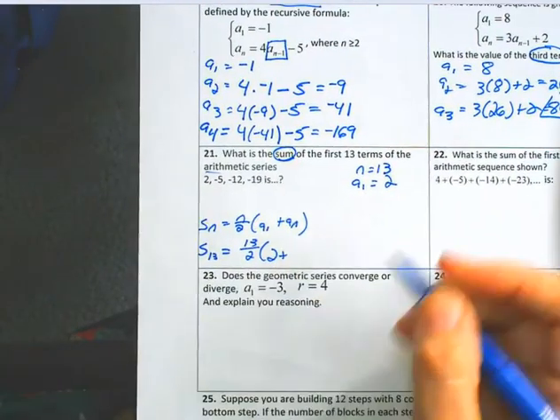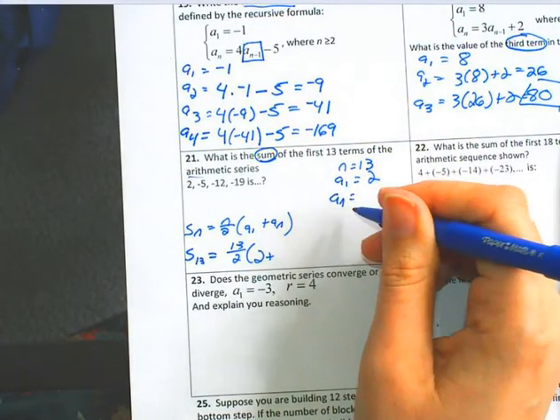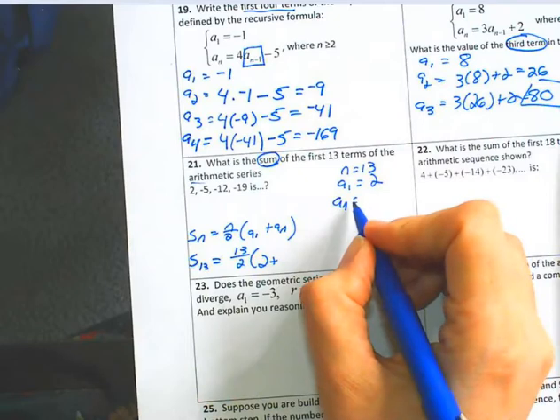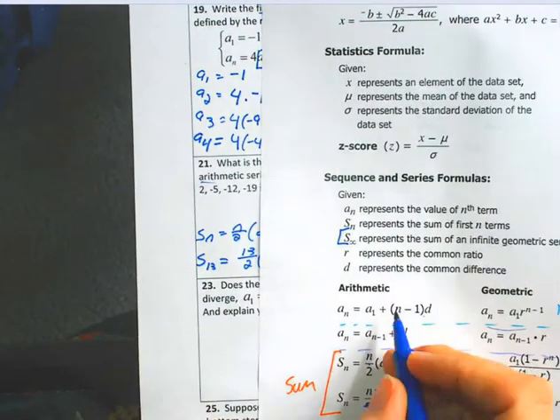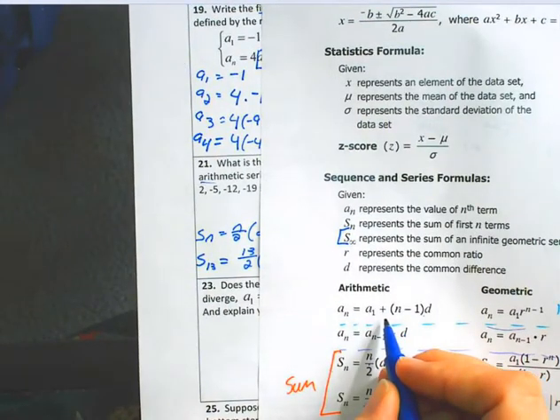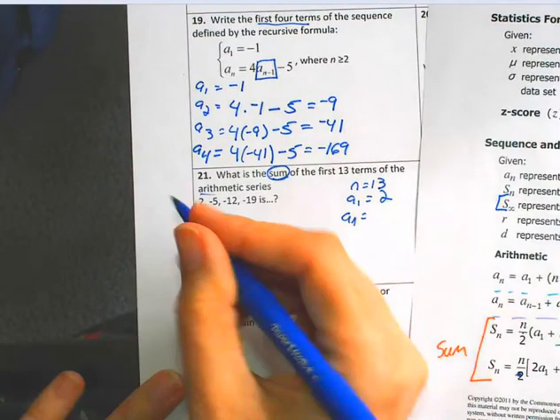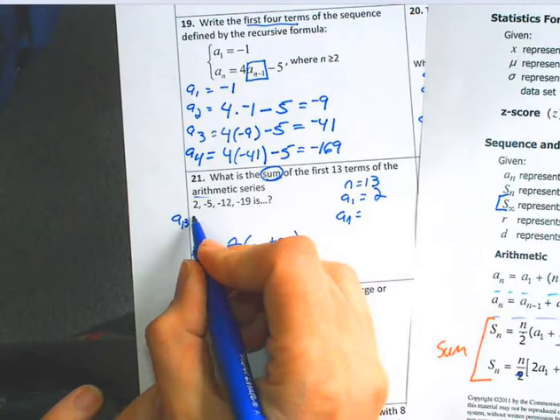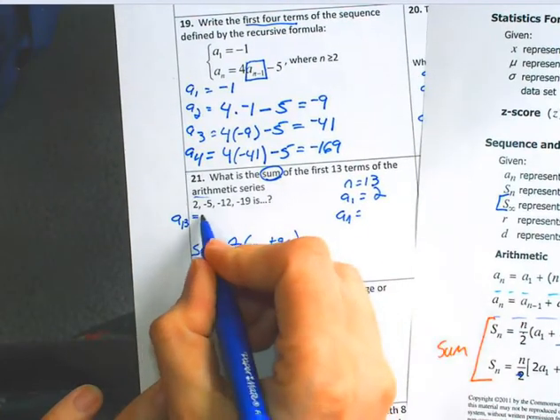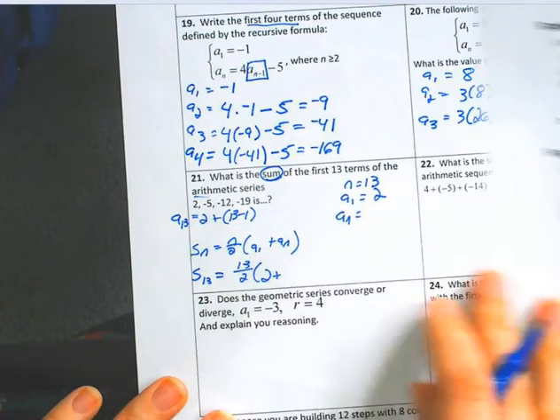All right, so that's the part I don't know. I want the last term. Well, I can actually figure out what the last term is by using this formula right here. So I'm going to use a sub 13 equals a sub 1, which is the first term, plus n, which we said was 13, minus 1, times d, which is the common difference.